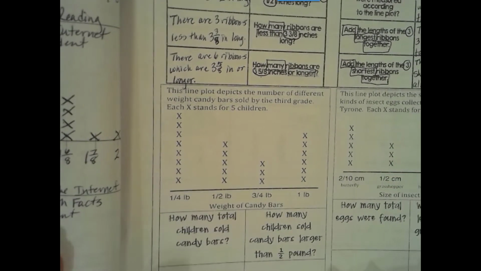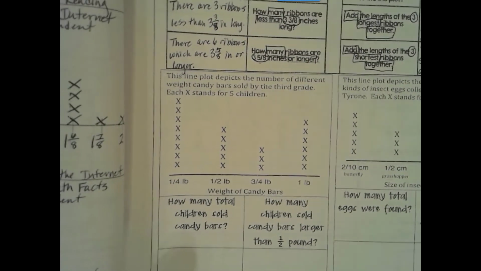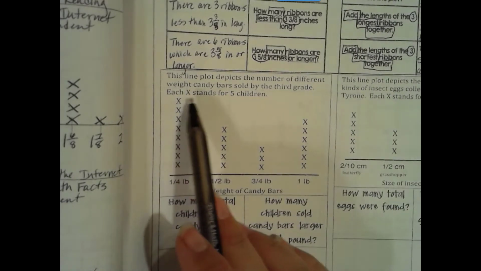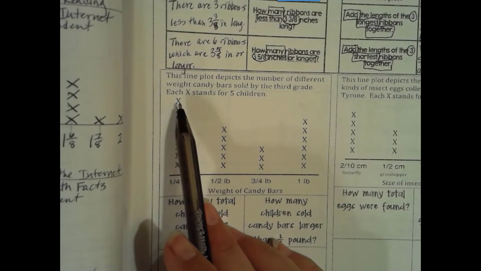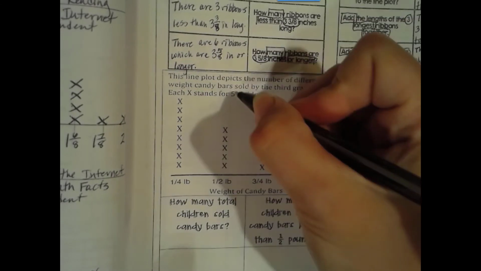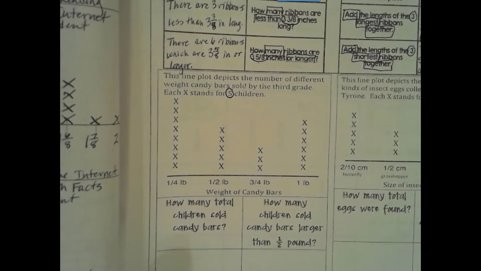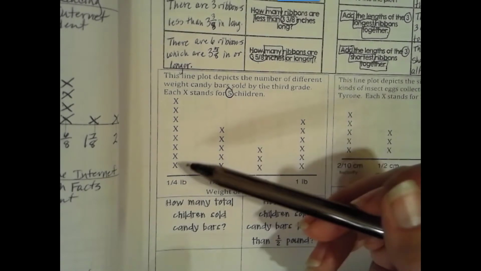Now let's look at some more problems having to do with line plots. This line plot depicts the number of different weight candy bars sold by the third grade. Each X stands for 5 children. Usually our X's stand for just one. In this case, it's standing for 5.